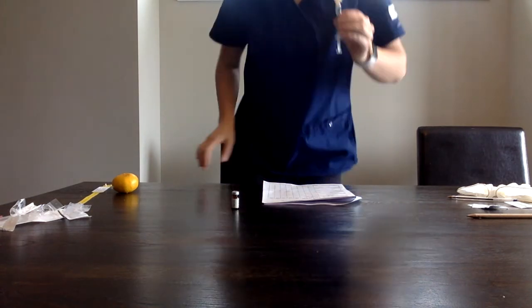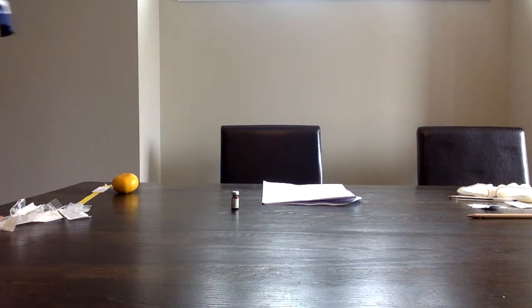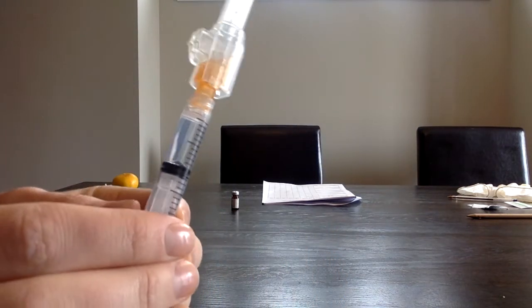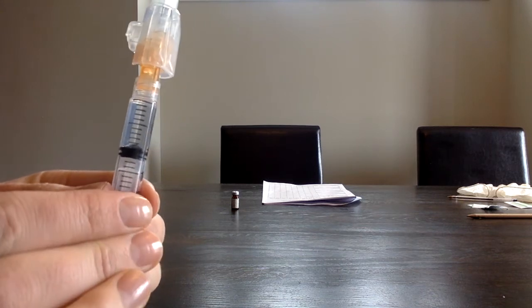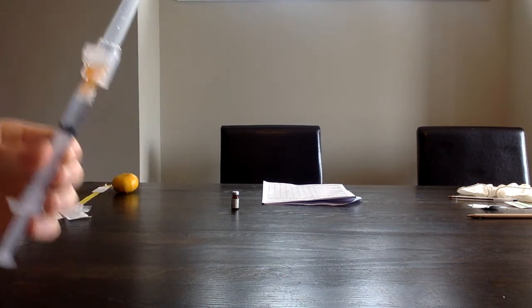And then I also want to verify with the camera, so I wouldn't leave my meds unattended, but for demo purposes, I will show the camera. So we're at the 1 ml mark. And there's no bubbles, and there was a bleb at the top.